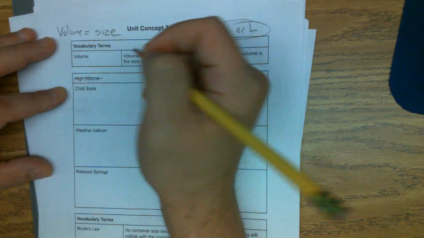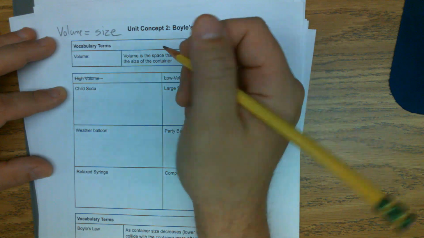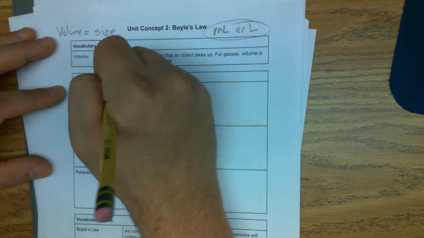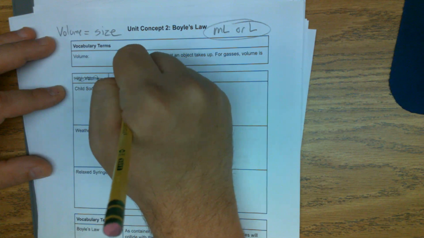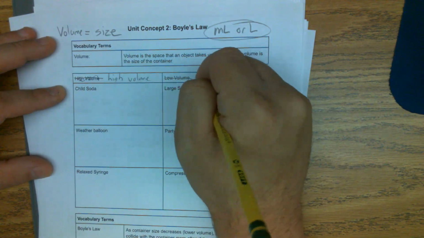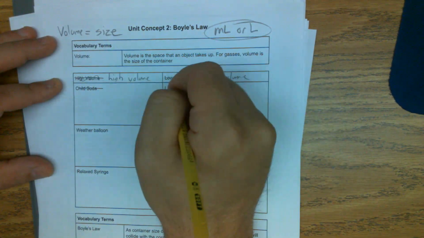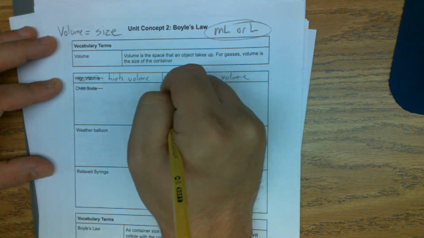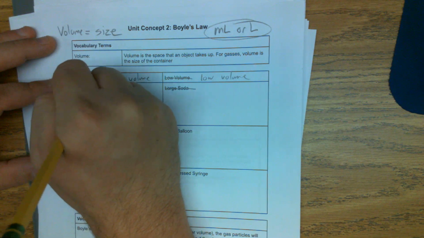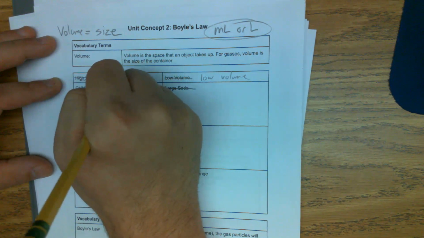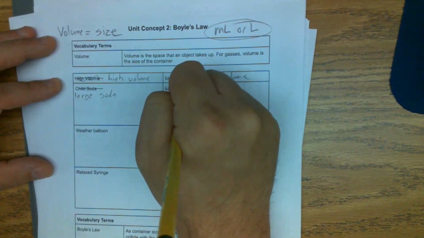This is going to be low volume, or actually, no, okay. So this is high volume. This is low volume. We're going to switch these two. So this is our large soda versus the child soda.